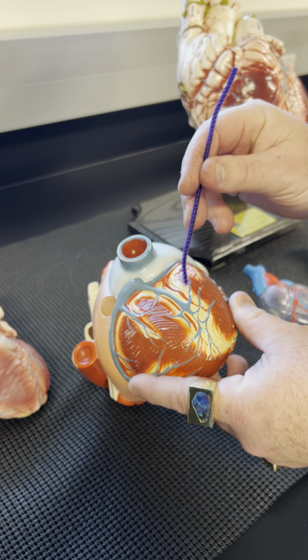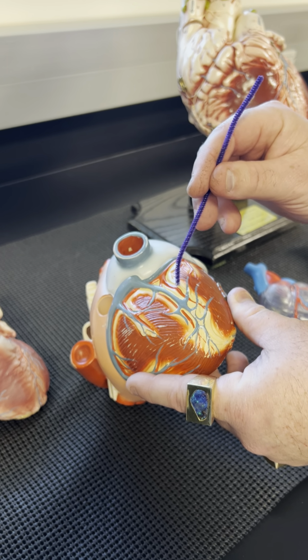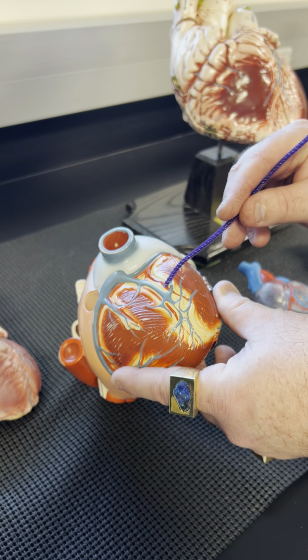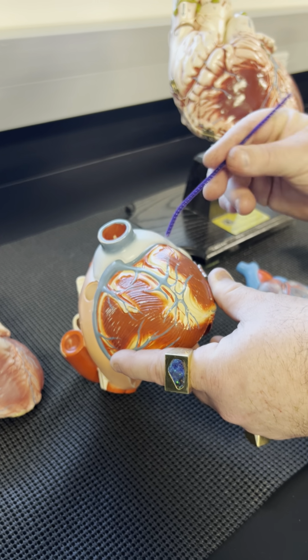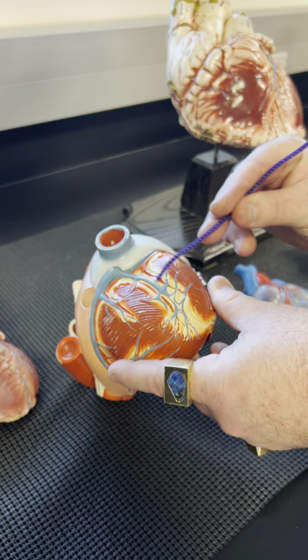So we can ask, okay, what is this part of? What coronary artery? That would be the right coronary artery. Right coronary artery, a branch of it would be the posterior interventricular artery.